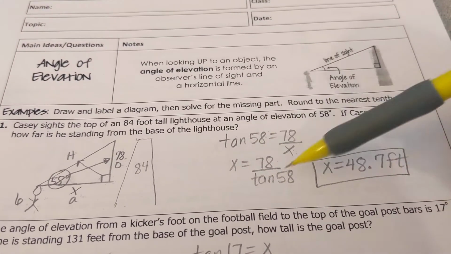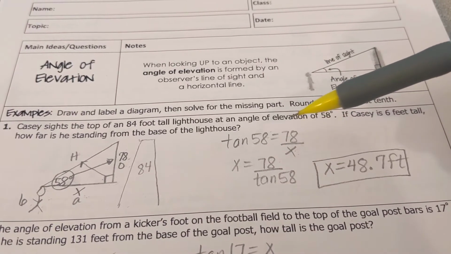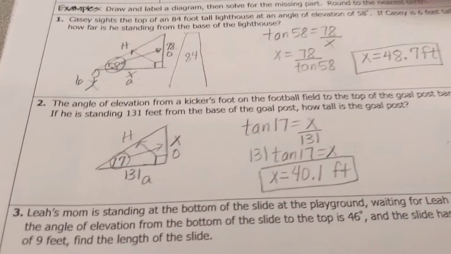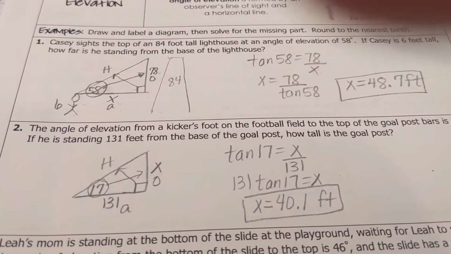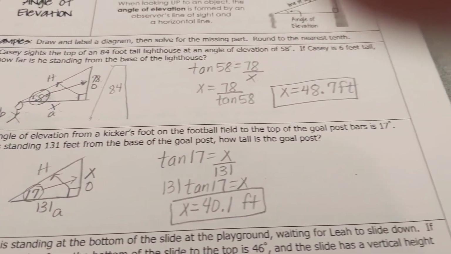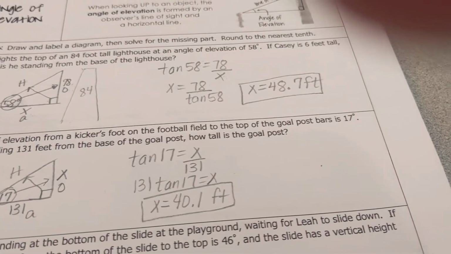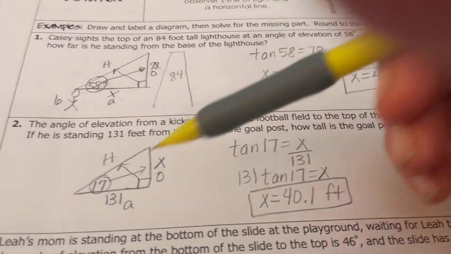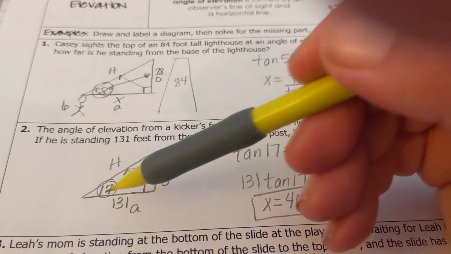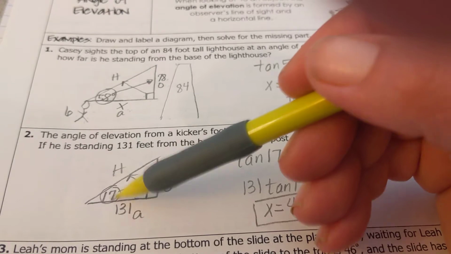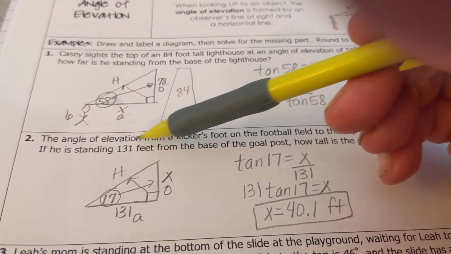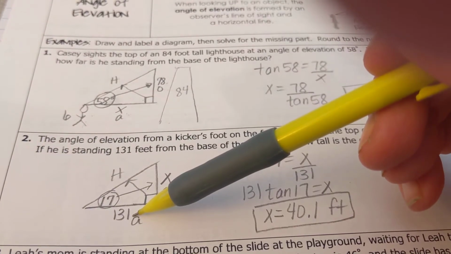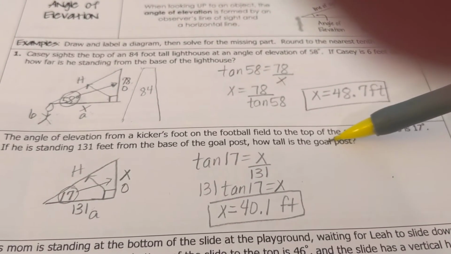Again, anytime we're using trig at this point, you need to make sure you're in degree mode in your calculator. All right, example 2. It says the angle of elevation from a kicker's foot on the football field to the top of the goalpost bars is 17 degrees. All right, so I've already drawn my right triangle. Here's my angle of elevation of 17. If the kicker is standing 131 feet from the base of the goalpost, all right, so that would be the horizontal distance. How tall is the goalpost?